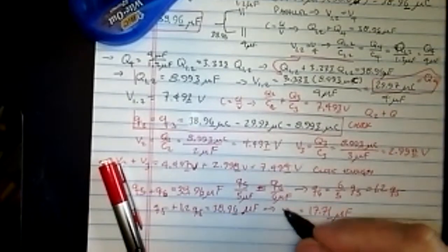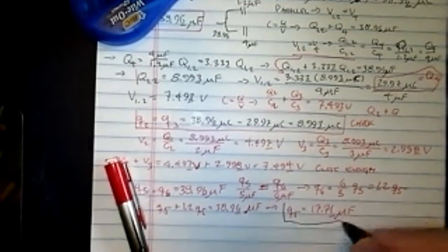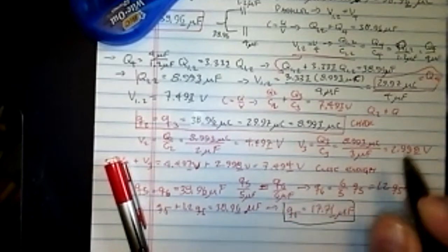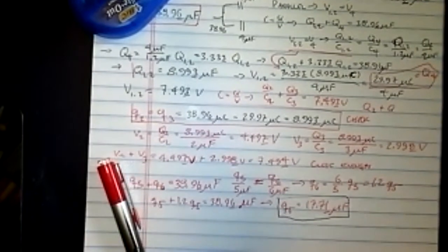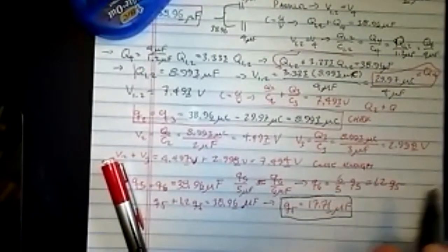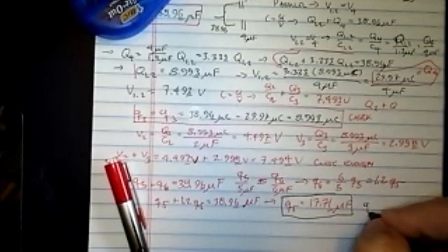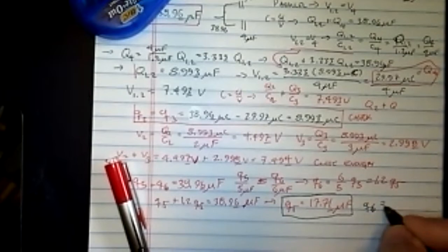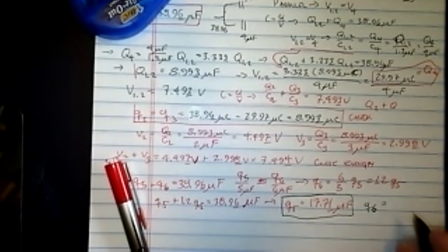Notice that even though I'm sort of at random using different colors for the calculations, I'm trying to at least identify the answers by boxing them off with a different color. And now, of course, Q6 is just 1.2 times that. So I'll say times 1.2, and that gives me 21.25.